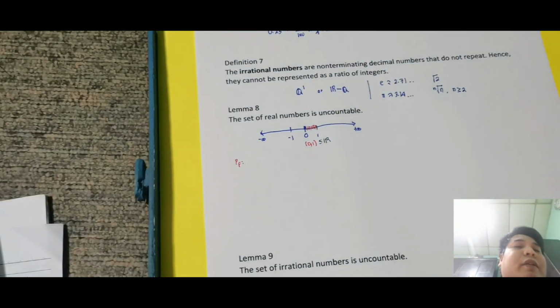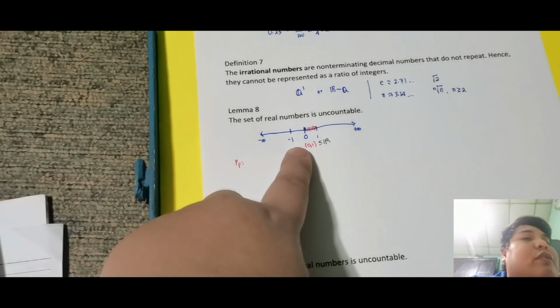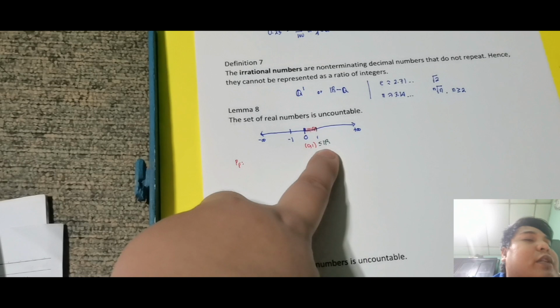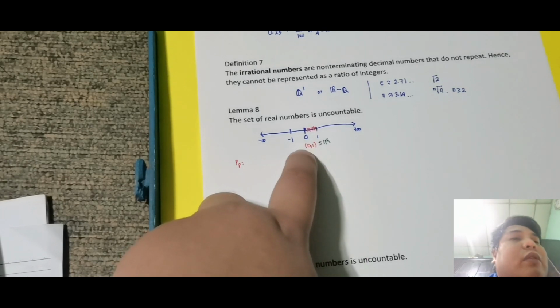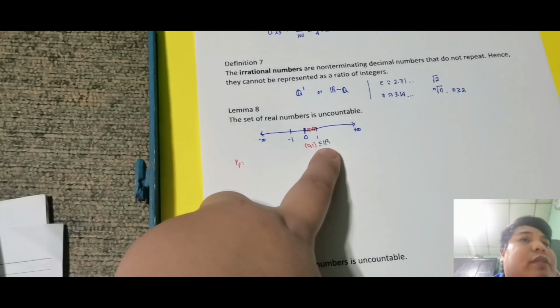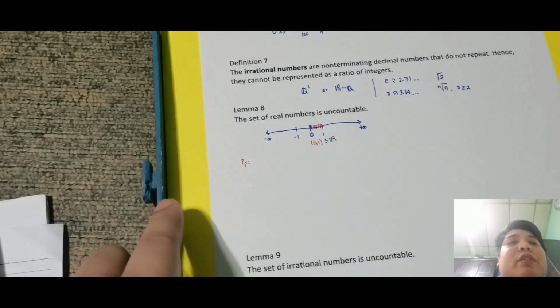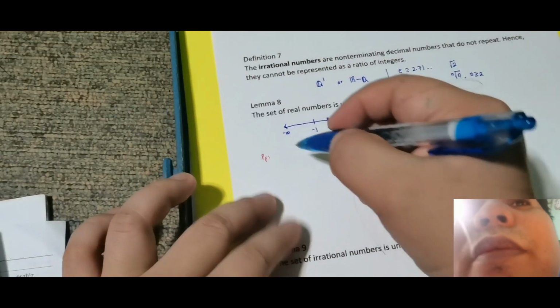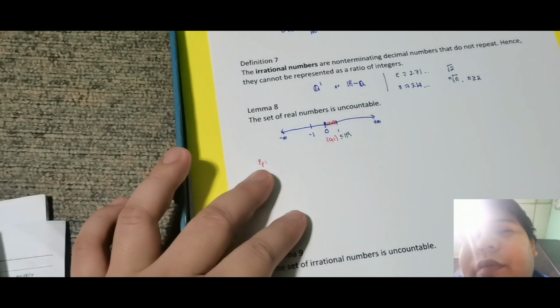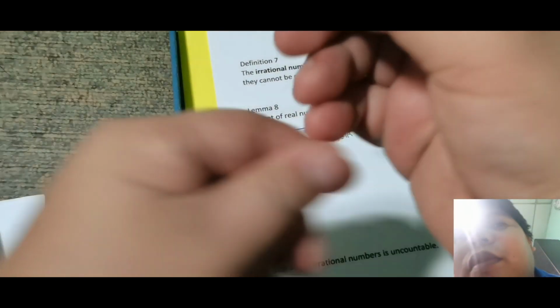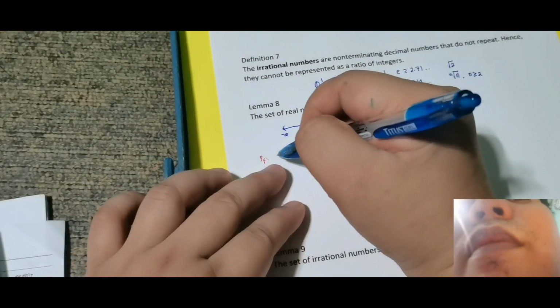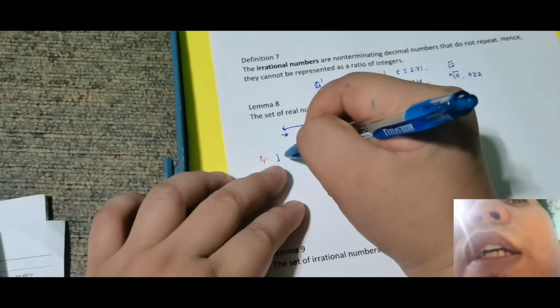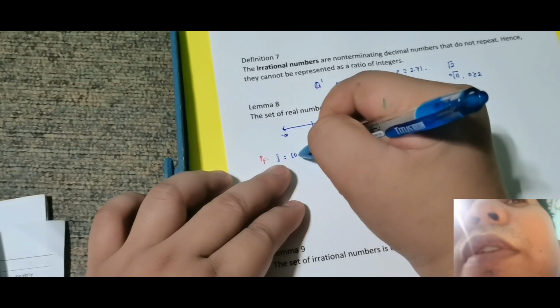Ngayon, ang magiging atake natin, pag napakita ko na hindi to countable, therefore, ito, hindi rin countable. Imagine mo ha, pag nasabi ko ito ay uncountable, syempre uncountable din to, mas marami to eh. Mas malaki siya eh. Okay, so ngayon, ito yung proof. Consider, gagawa tayo ng interval. So, gagawa ko ng interval natin. So, let I be the interval 0, 1.